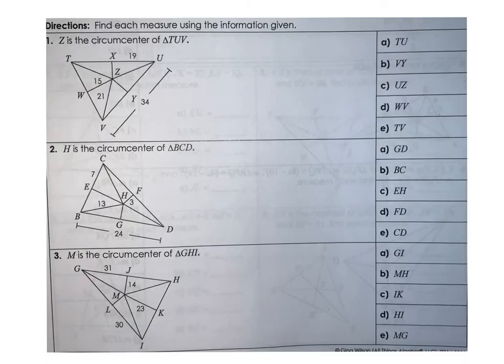It says Z is the circumcenter of this triangle, all right? So they've told us a good bit of information by telling us that particular statement. We know that every single side is split into congruent parts. If it's the bisector, it means that T to W and W to V is congruent. It means that T to X and X to U is congruent. It means that U to Y and Y to V is congruent. So they've already told us all of that.